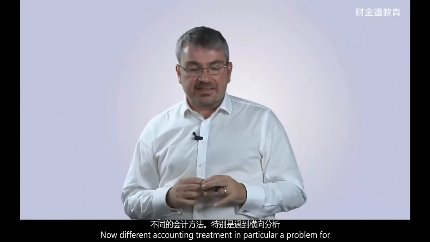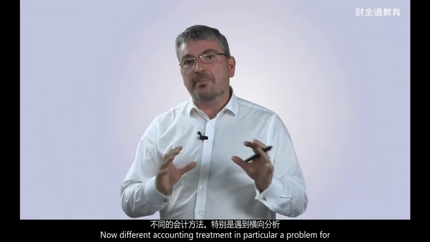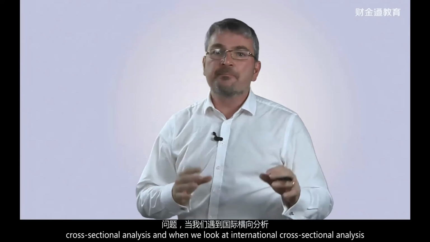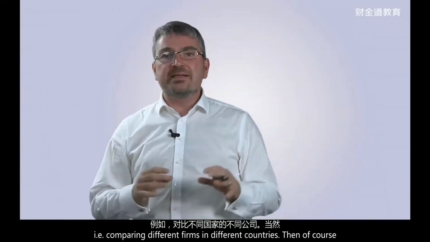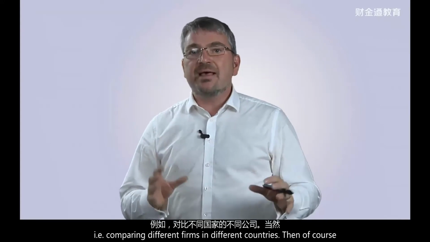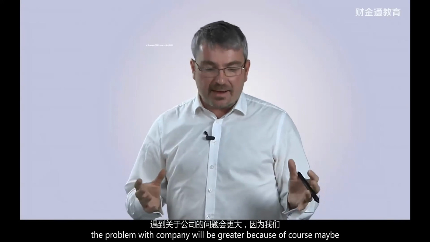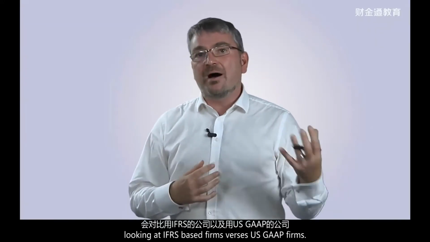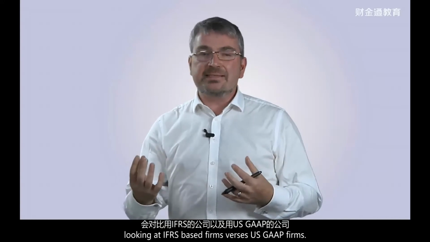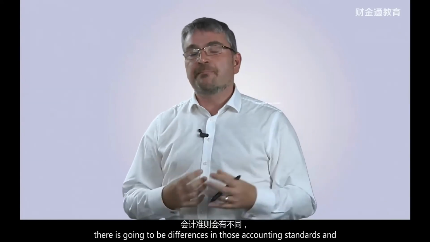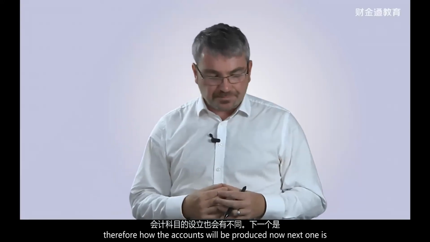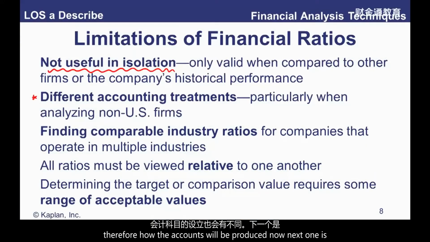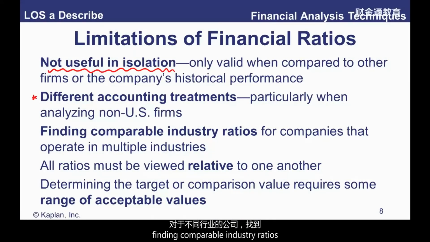Now, different accounting treatments in particular are maybe a problem for cross-sectional analysis, and when we look at international cross-sectional analysis, i.e. comparing firms in different countries, then of course the problems become even greater, because maybe looking at IFRS-based firms versus US GAAP firms, there's going to be differences in those accounting standards and therefore how the accounts are being produced.